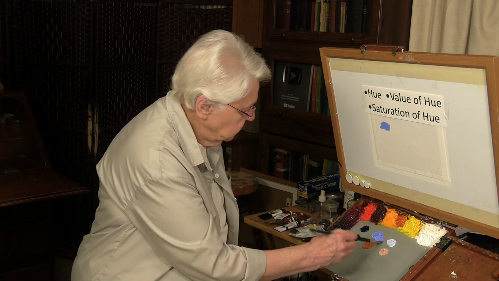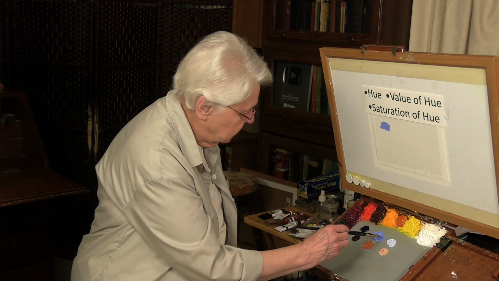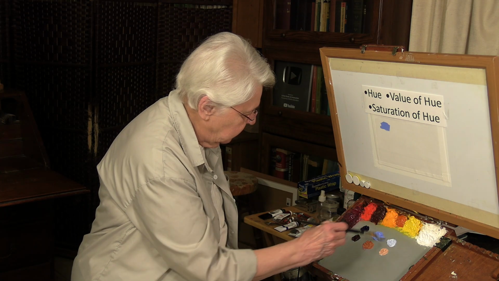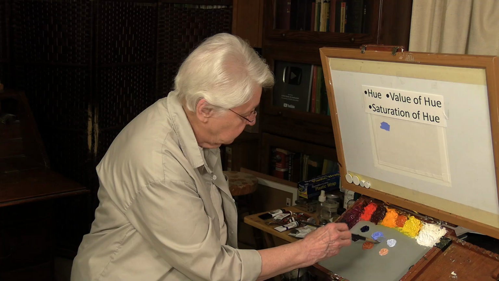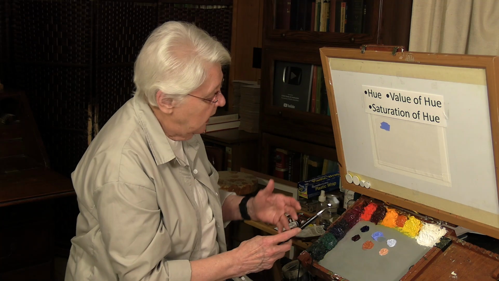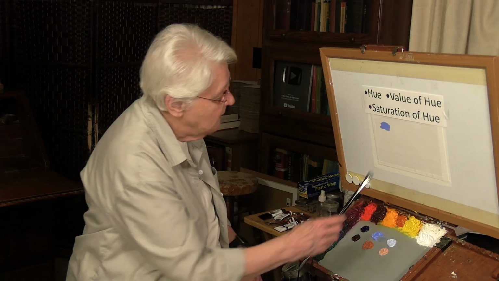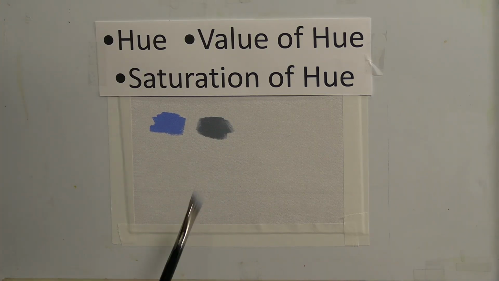Now, I'll show you a difference. I'm going to desaturate that blue just a hair, keeping it at that same value. I found that desaturation works better if I use the complement of the color. So I've desaturated that blue just a little bit.